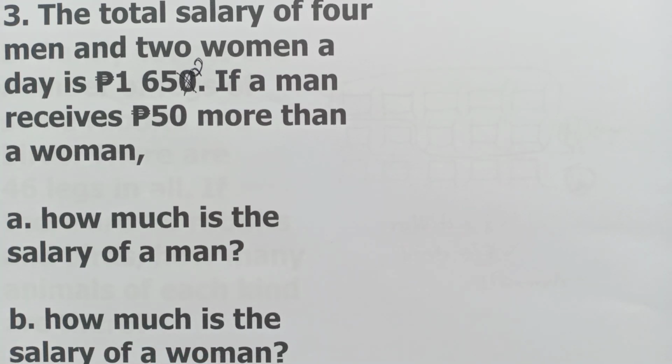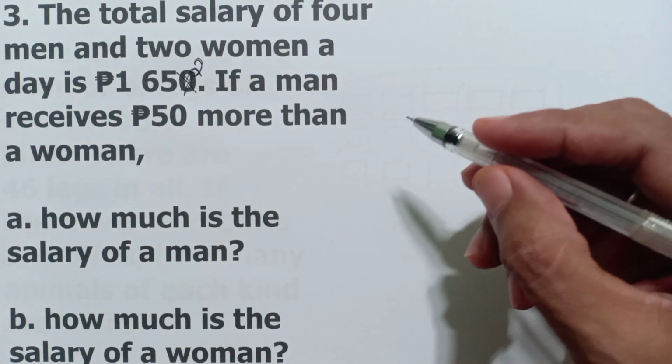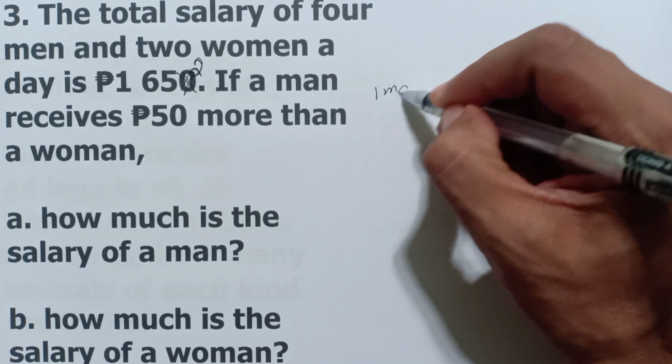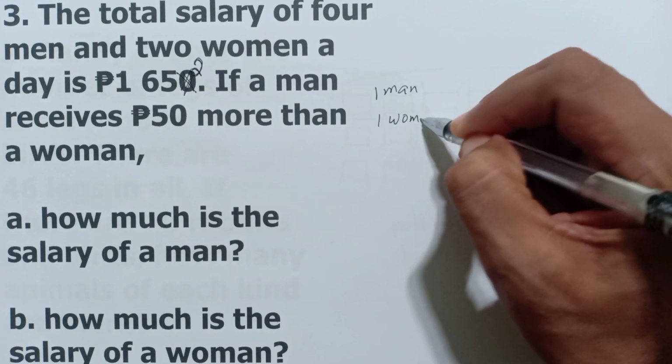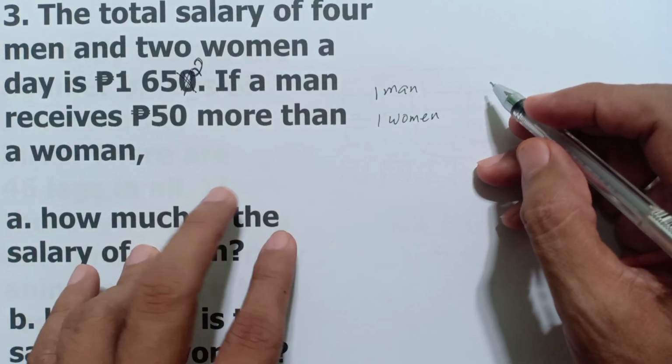So let's start solving this problem with 1 man and 1 woman. Let me draw. As we know, a man has 50 more than a woman.